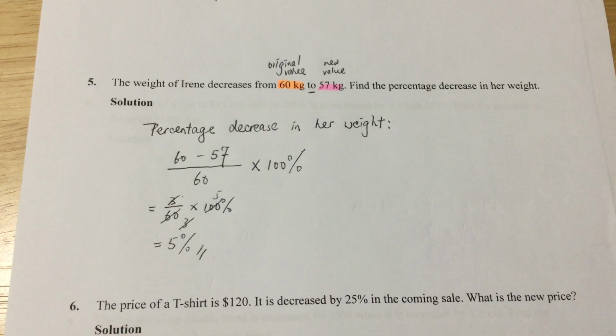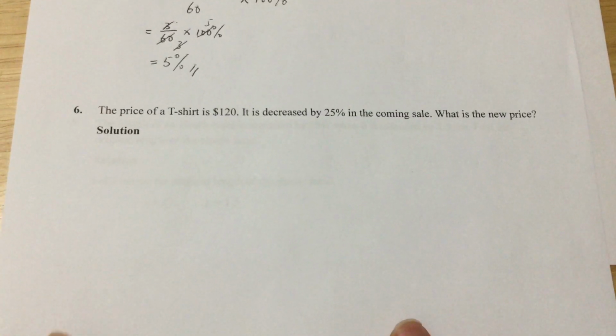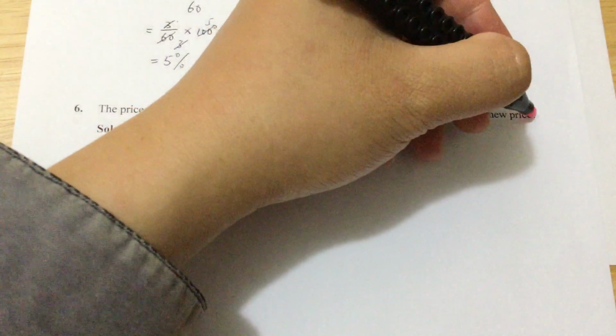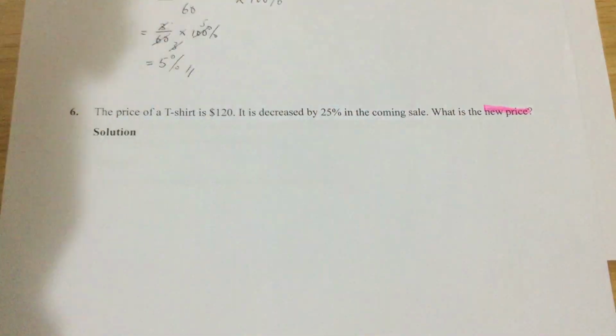Okay, now we will go to question 6. The price of a t-shirt is $120. It is decreased by 25% in the coming sale. What is the new price? We are going to calculate the new price. That means this is the new value we are going to calculate. Okay, it reminds me of question 3.